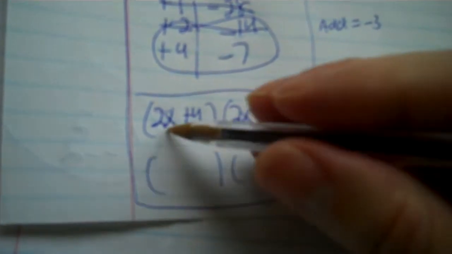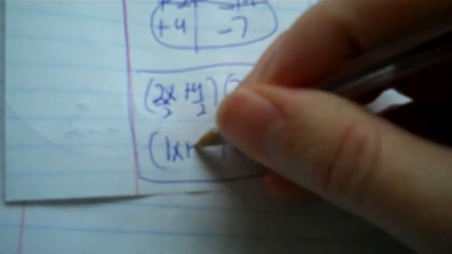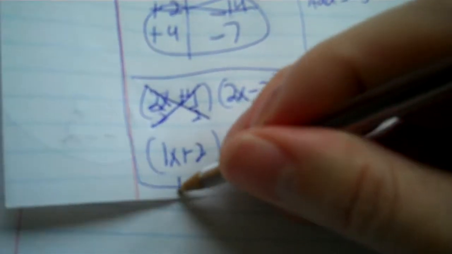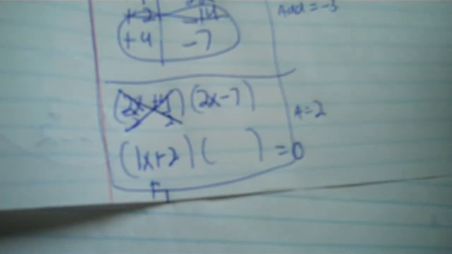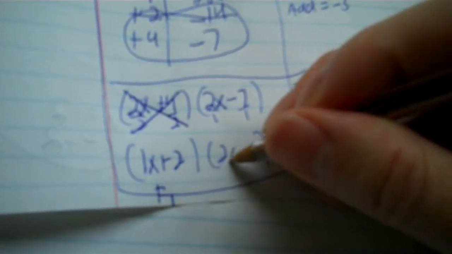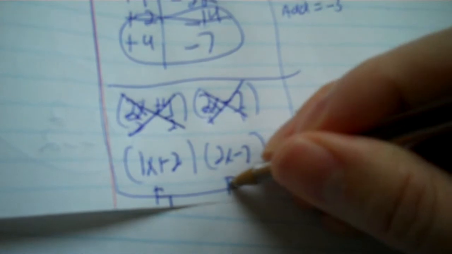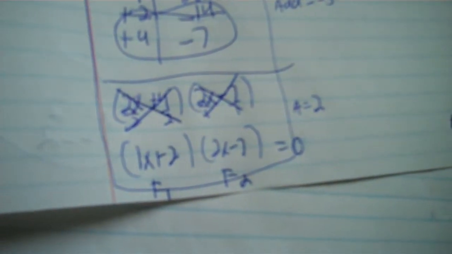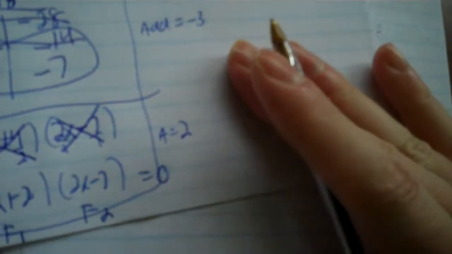Now, on your chart, 2 and 4 are both in the second row, so we divide by 2, and that's 1x plus 2. There's my F1. 2 and 7 are just in the first row. You can divide by 1, but it still just stays the same. Okay? And there we have it, 1x plus 2 times 2x minus 7.